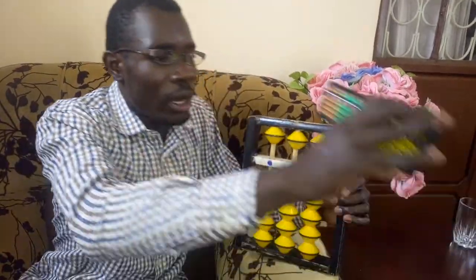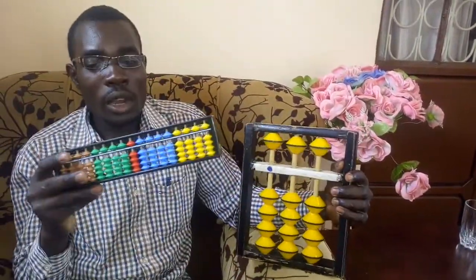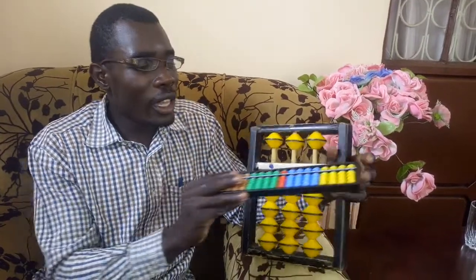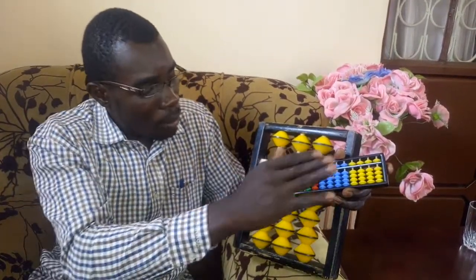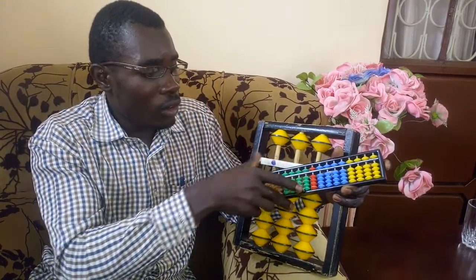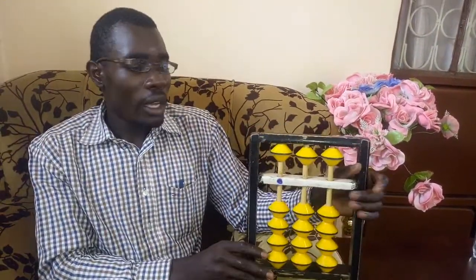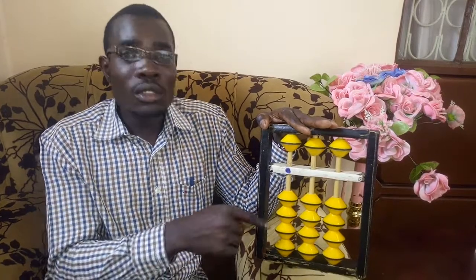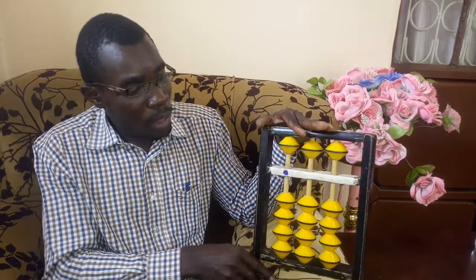But this one is for learners. You can do even up to trillions, because they have so many rods. That means we have a lot of place values. Now, let's start. When we talk about simple calculation in the Abacus, we don't have something known as a shortcut. Even if you are an adult, you need to start from the beginning. In the Abacus, we have 10 levels, and I will make sure that I go through all levels, and you will understand how to use the Abacus when it comes to calculation.